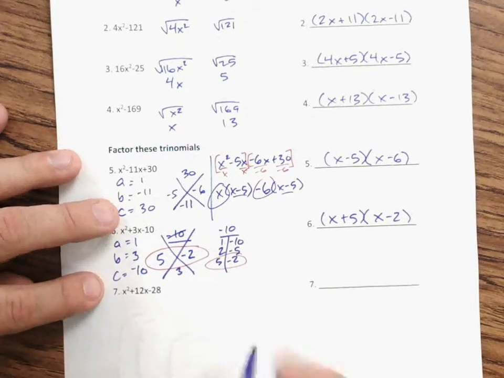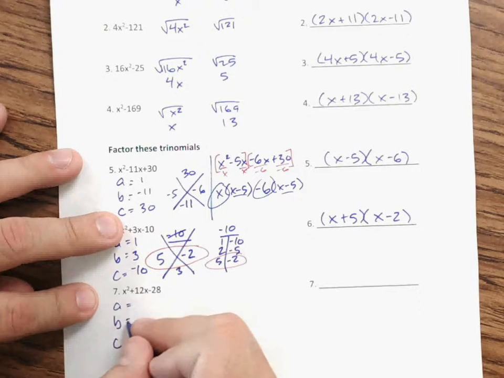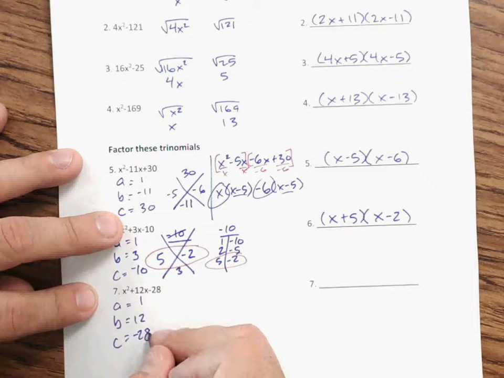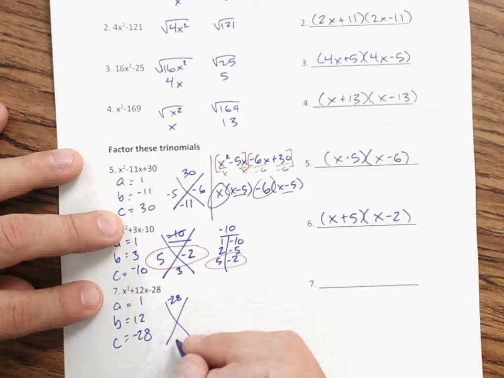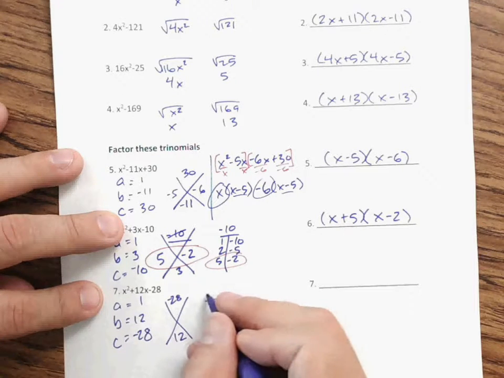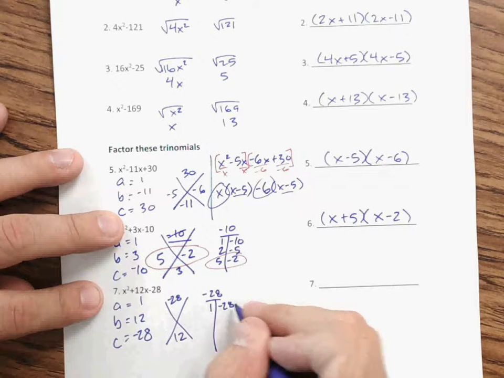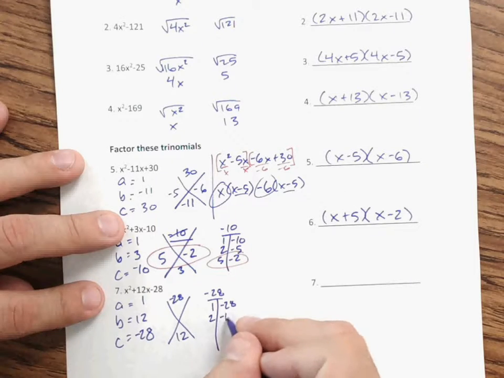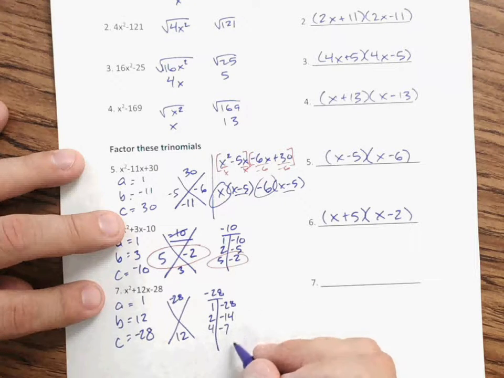We have x squared plus 12x minus 28. A, B, C. That's 1, 12, and negative 28. Okay, so again, we need factors of negative 28 that add up to 12. Negative 28 doesn't have a whole lot of factors. There's 1 and negative 28. It's negative 27. When you add those together, that's not going to work. We have 2 and negative 14. That's going to be negative 12, so that's not going to work. We have 4 and negative 7. That's going to be negative 3, so that doesn't work.